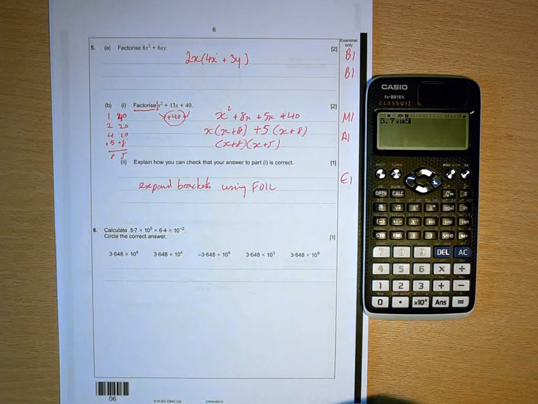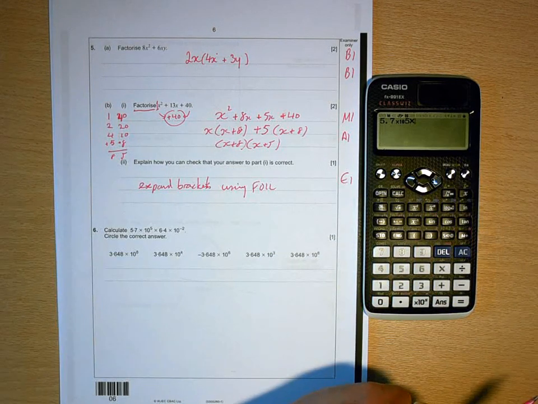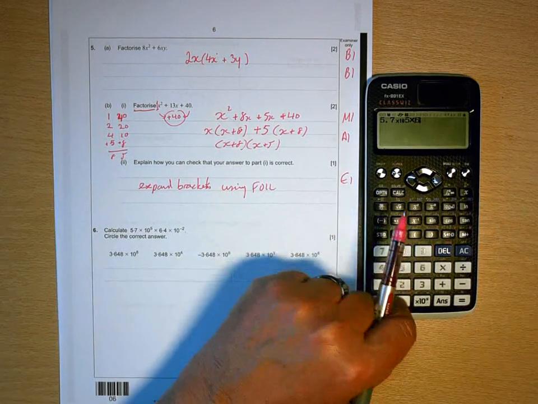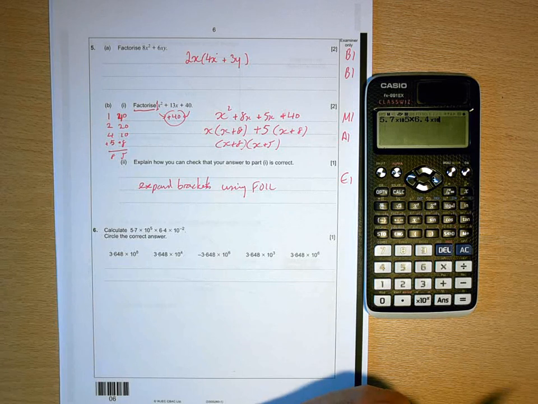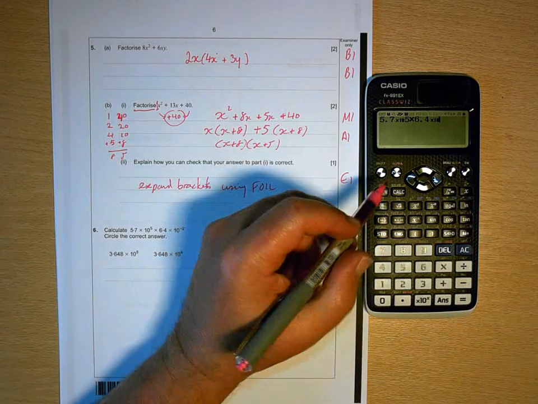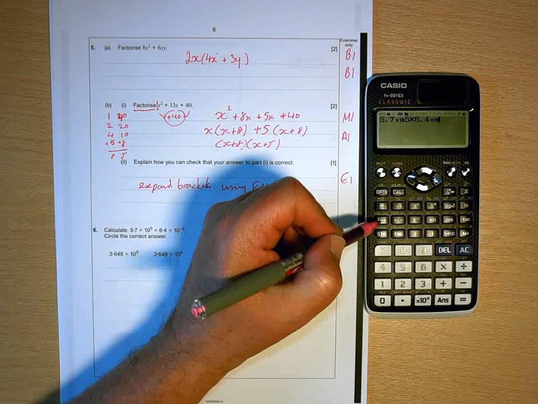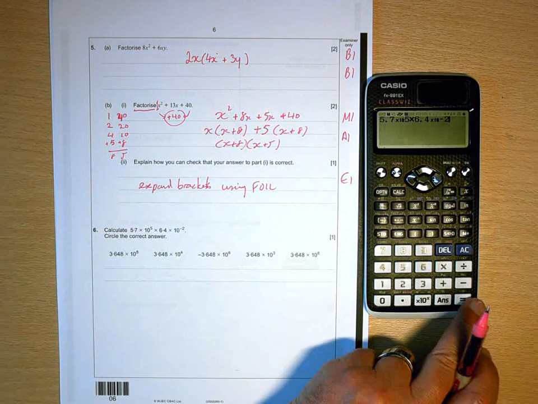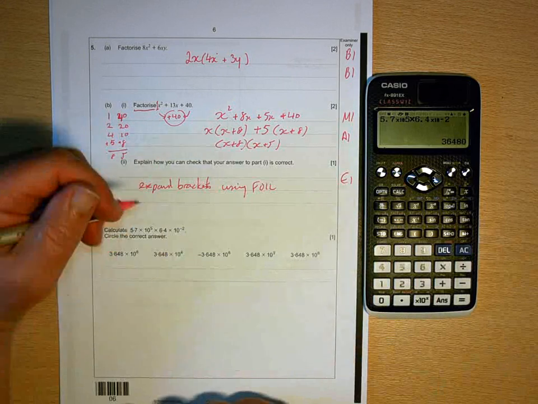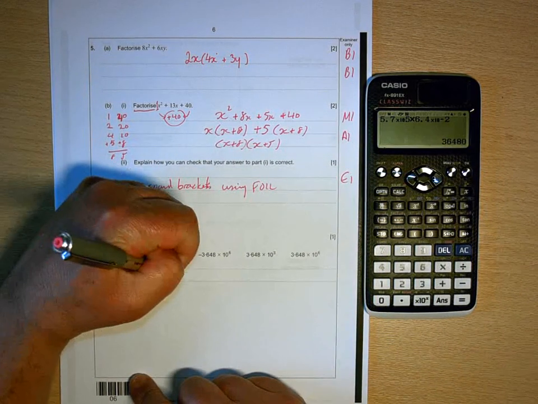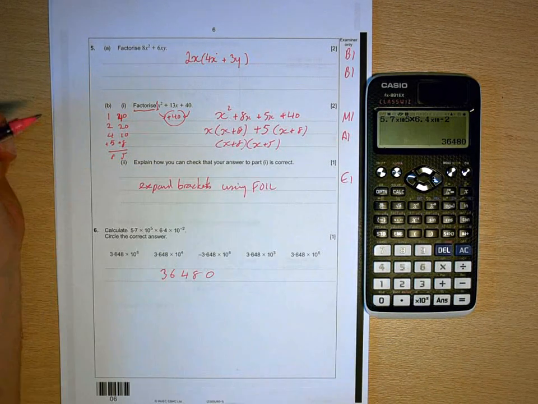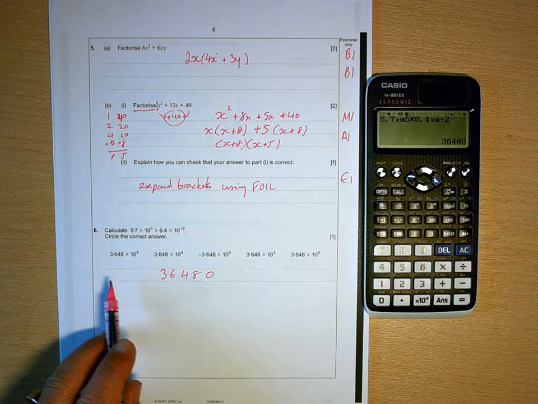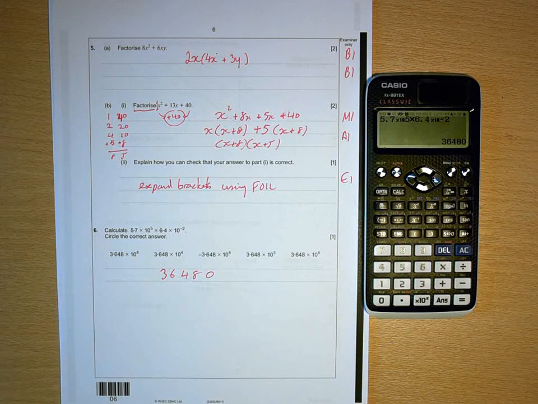And then I'm multiplying that by 6.4 times 10 to the power of negative 2. Now the negative button is different from the subtract, it's where my pen is pointing there. So when you work that out on the calculator, you get 36480, which isn't in the list that you're given, because the list you're given is given in standard form.